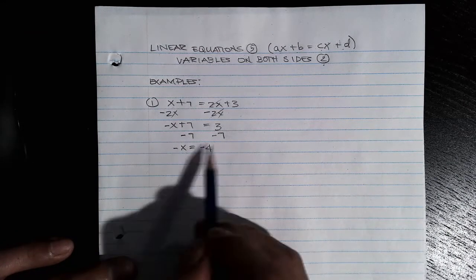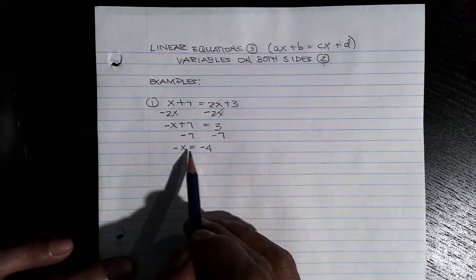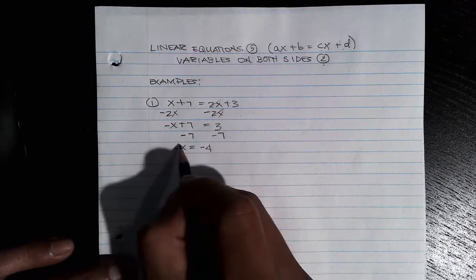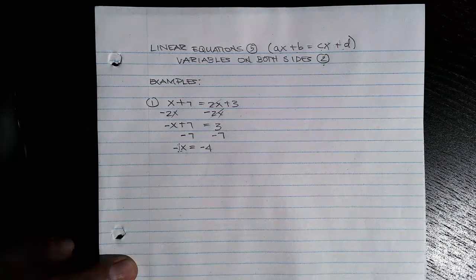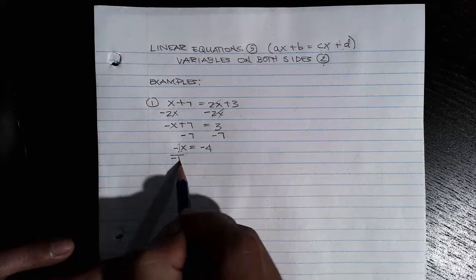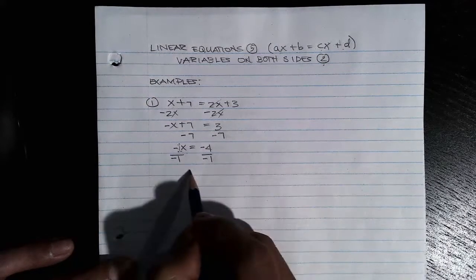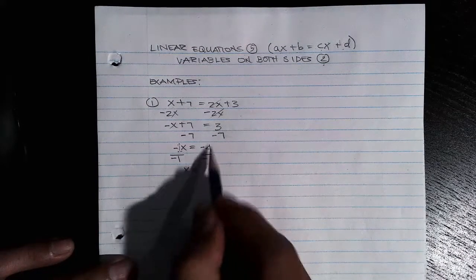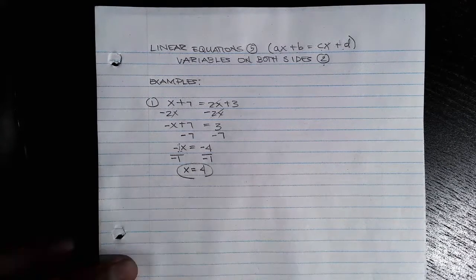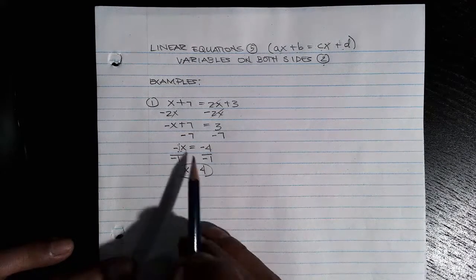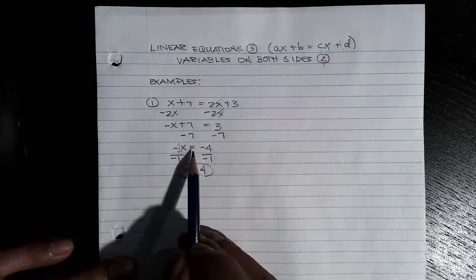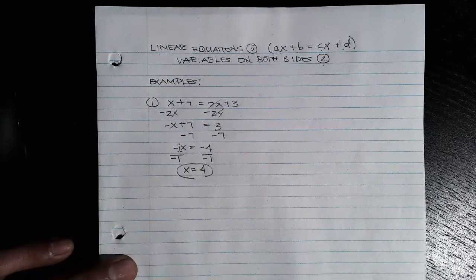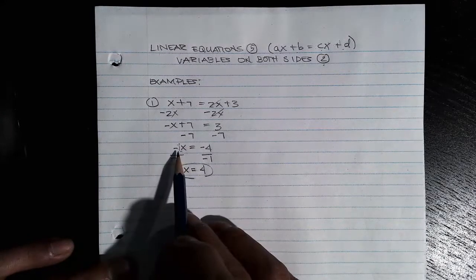Now notice I cannot leave my final answer. This is not x equals negative 4. This is negative x equals negative 4. But do you notice there's an invisible negative 1 here? So you can divide both sides by negative 1 to give you a positive x and positive 4 on this side. So that's what you do when you run into a final answer with a negative x or a negative variable. Just simply divide both sides by negative 1 because there is an invisible negative 1 there.